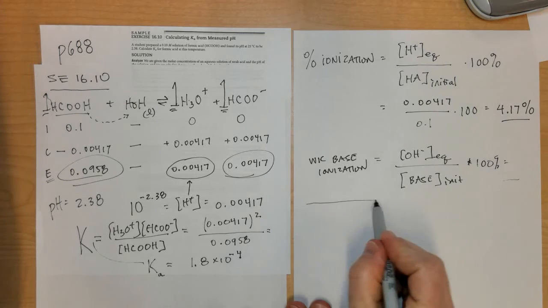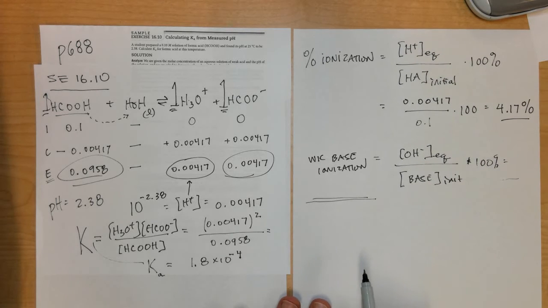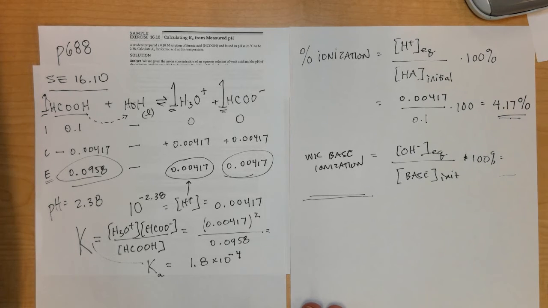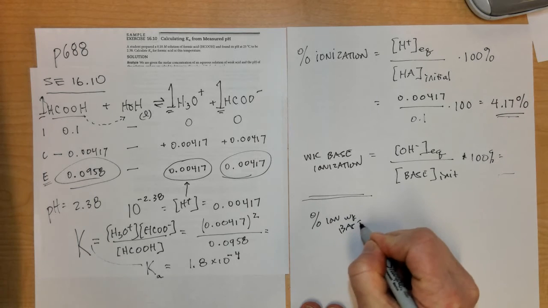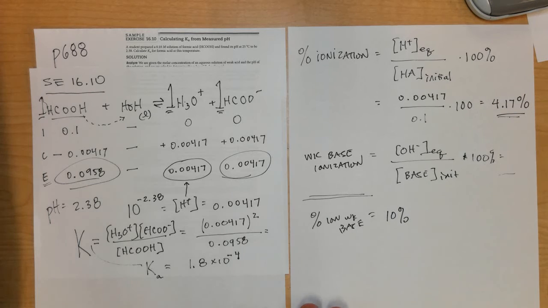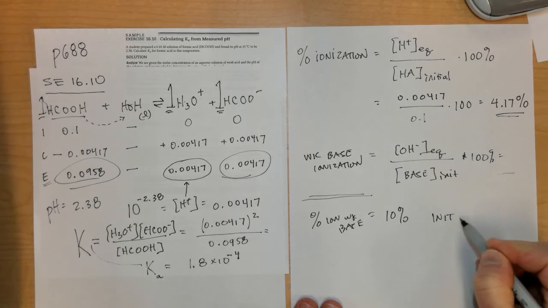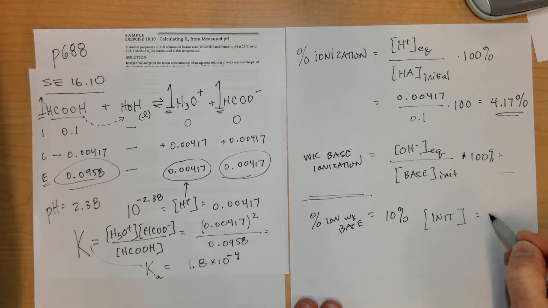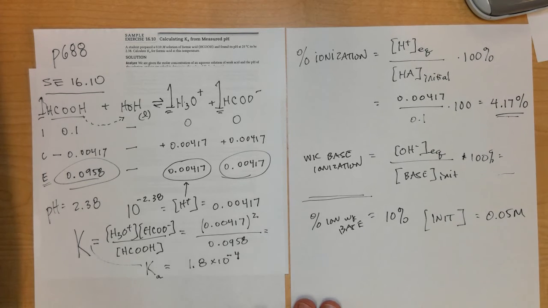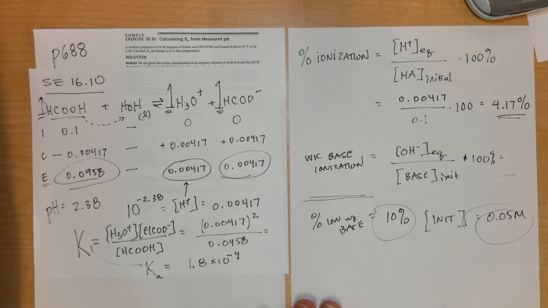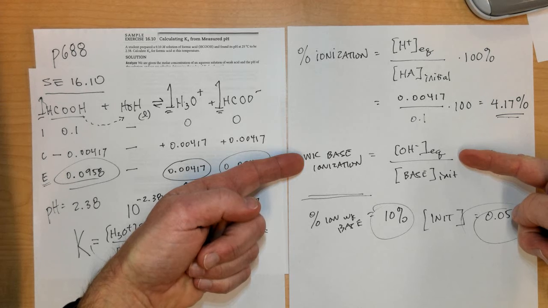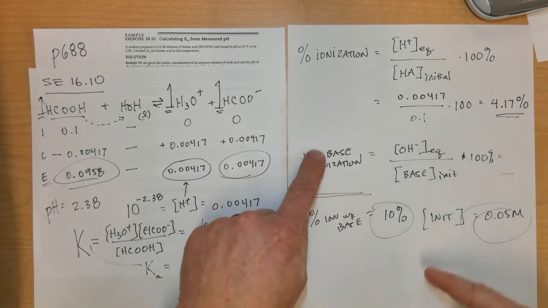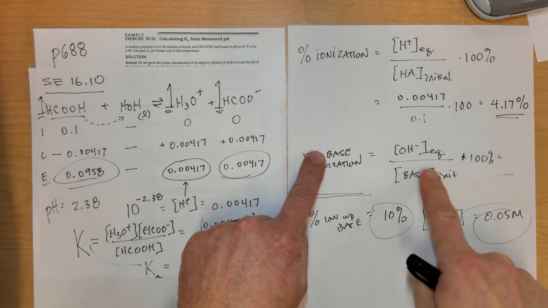So one of the trick questions on one of your homework pieces is they give you a different value to solve for. They don't ask you to find the percent ionization. They tell you the percent ionization of a weak base is, for example, 10%. And they tell you the initial concentration of that weak base is, let's say 0.05 molar. If they told you these two items, which thing could I find from this equation? The 10% would go right here. The 0.05 molar would be initial.